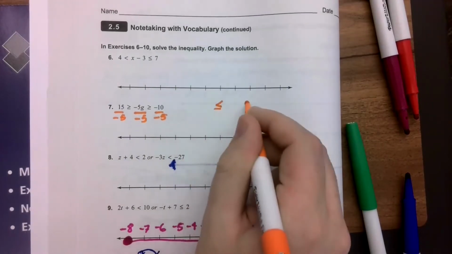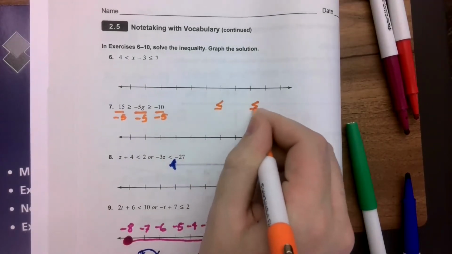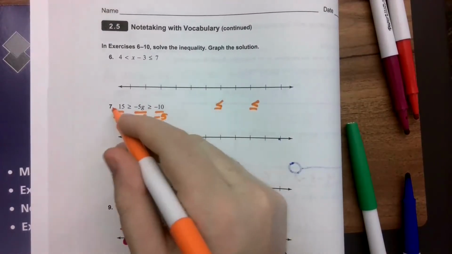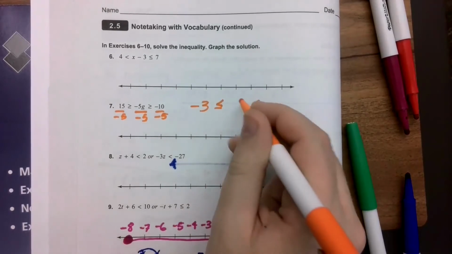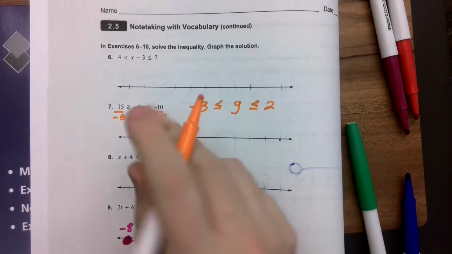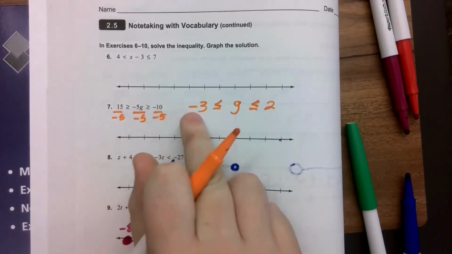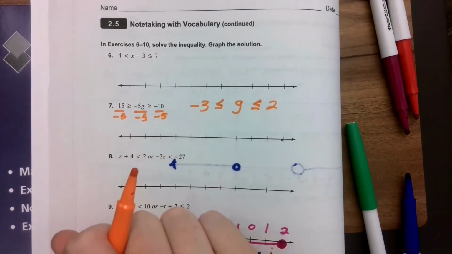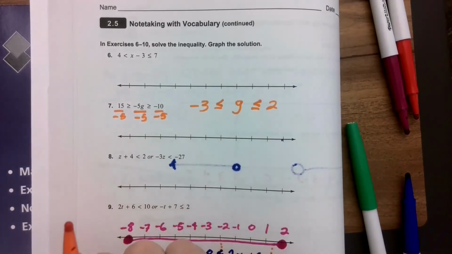So we go from having greater than or equal to symbols to less than or equal to symbols because we divided by a negative. Then you would finish off the problem as normal because -3 is less than or equal to g, which is less than or equal to 2. And notice how when you flip your symbols, all the numbers end up in the right order. It ends up going from least to greatest. Told you it'd be useful.